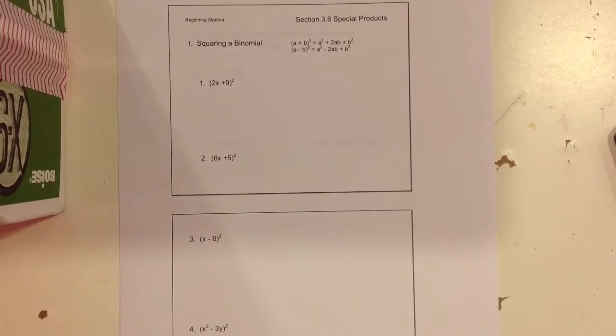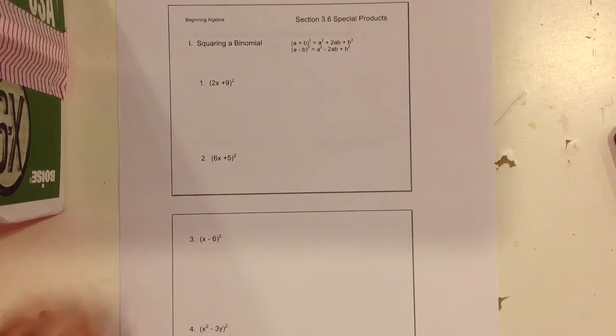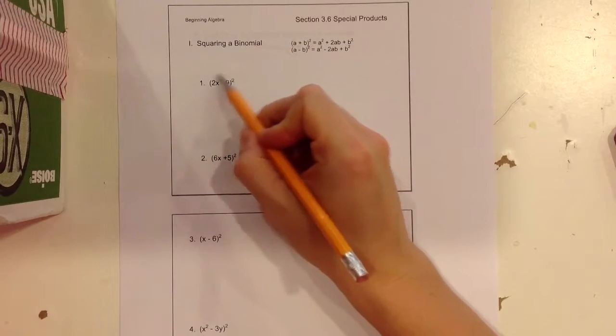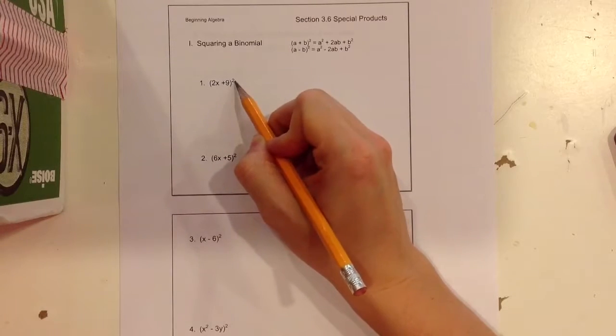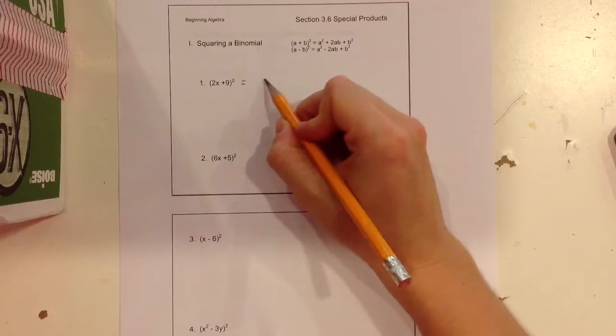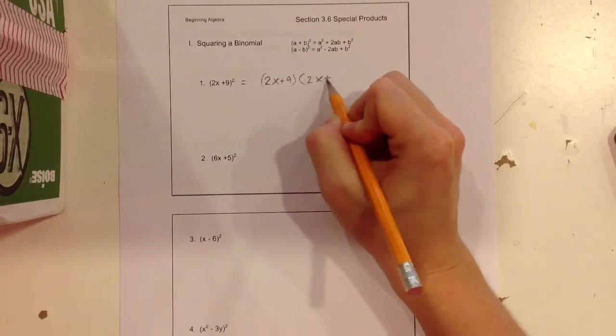Now, the division of the polynomials is a little harder for most students, but these two first sections are usually what makes it easier. So let's think about what it means to have an exponent. And this is what we're doing first. So when I have an exponent of 2 on something, remember that's whatever's in that parentheses times itself 2 times. So that's the same thing as 2x plus 9 times itself, 2x plus 9.